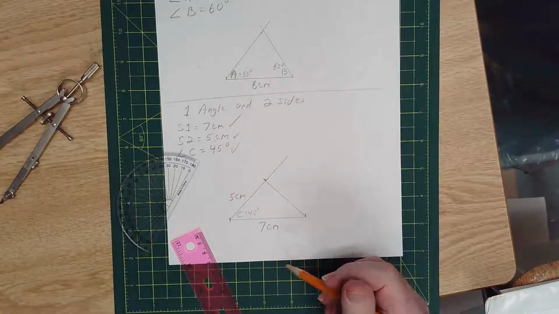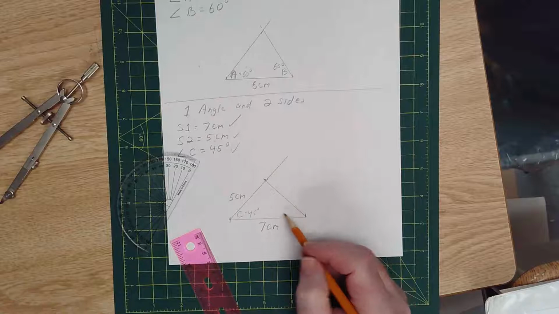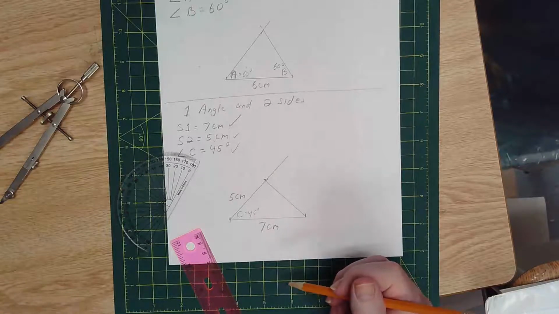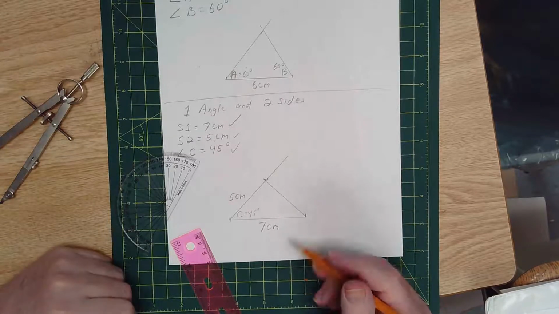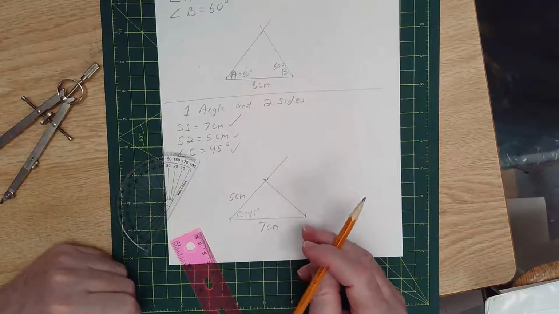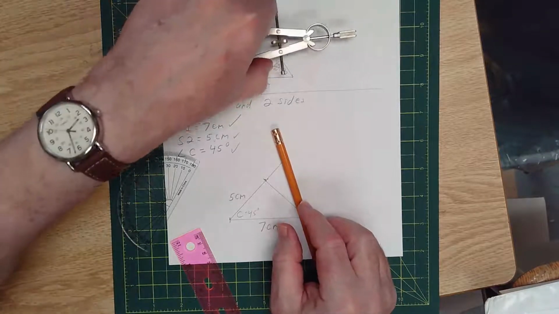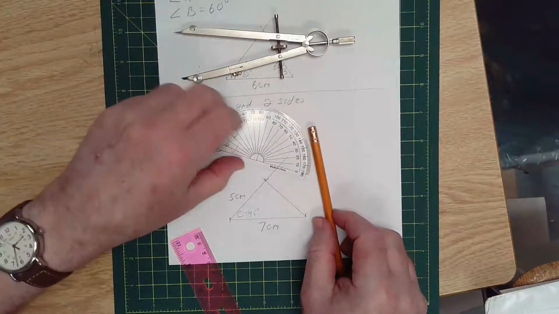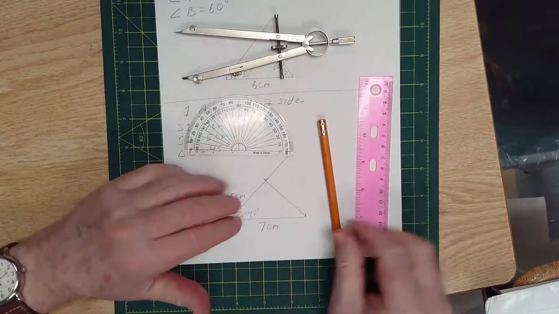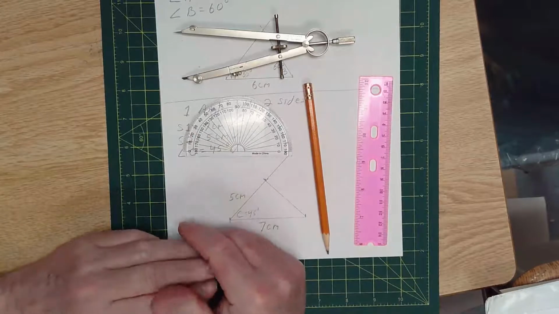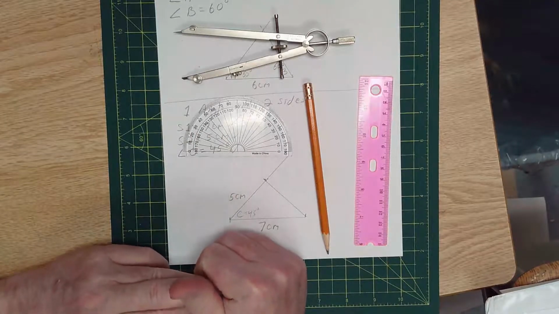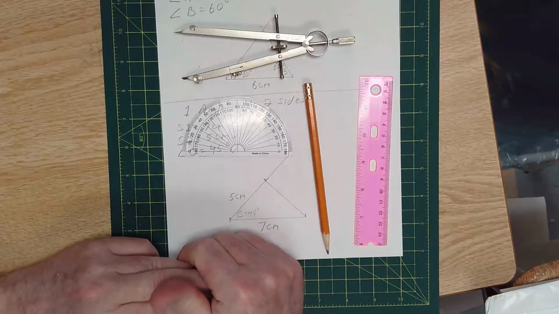Okay, and yes, you can always measure the other line and the other angles as well. And that is basically how you construct triangles using a compass, protractor, and a ruler when you have sides, when you have two angles and a side, and when you have two sides and an angle.